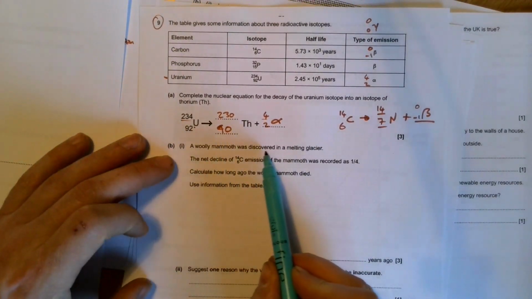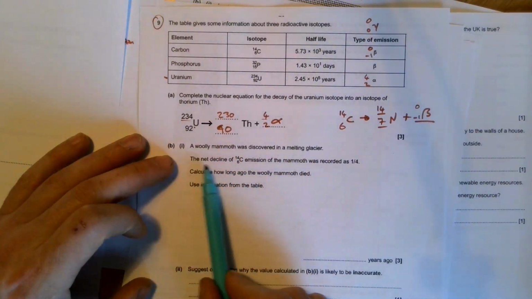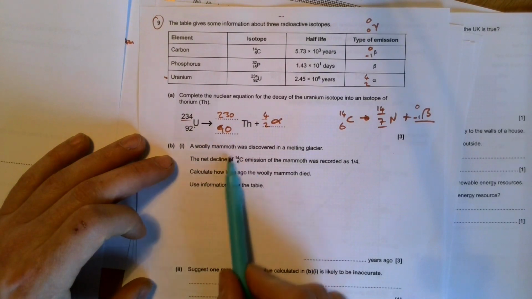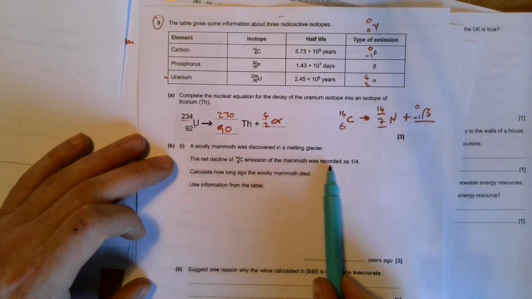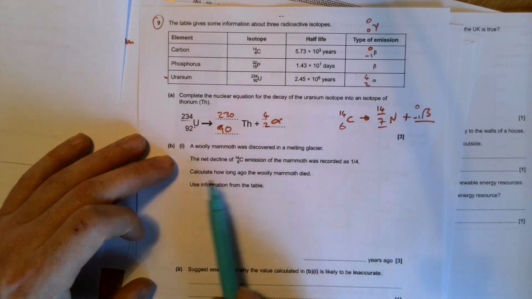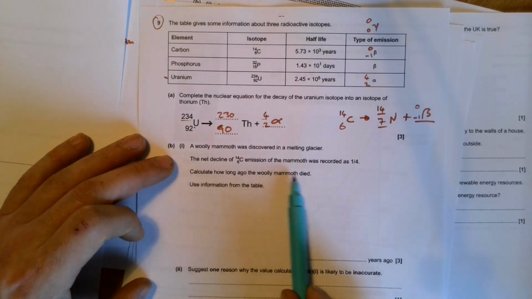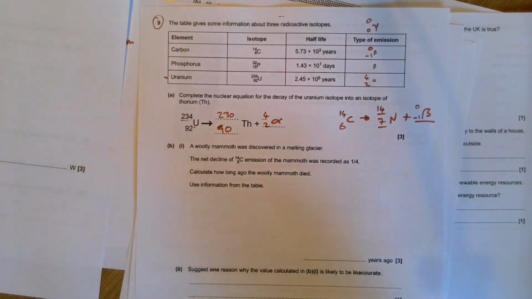Okay, B I. A woolly mammoth was discovered in a melting glacier. The net decline of carbon-14 emission of the mammoth was recorded as a quarter. Calculate how long ago the woolly mammoth died. Use information from the table.